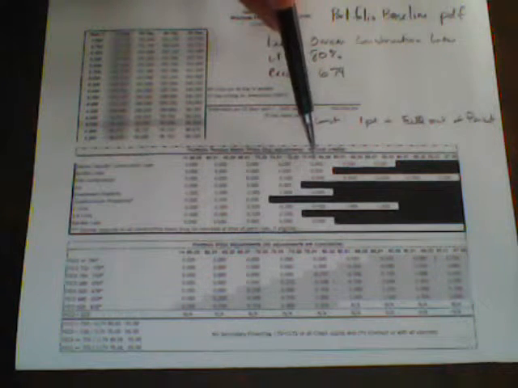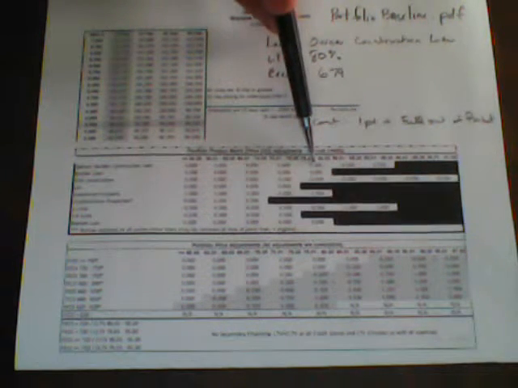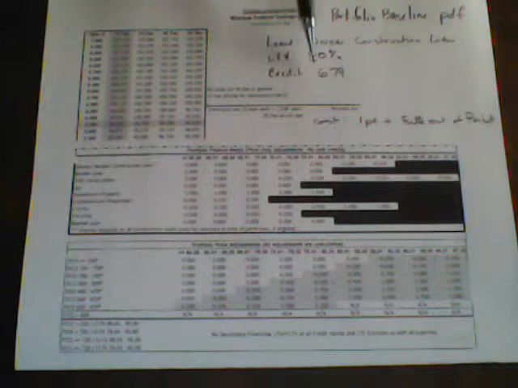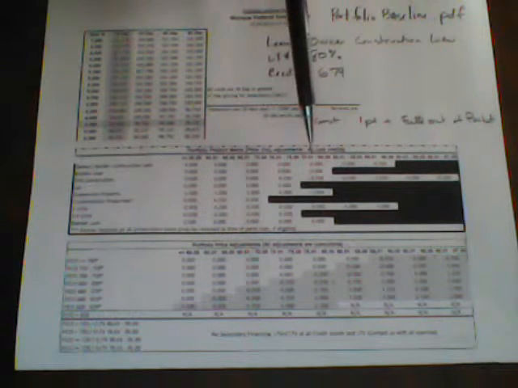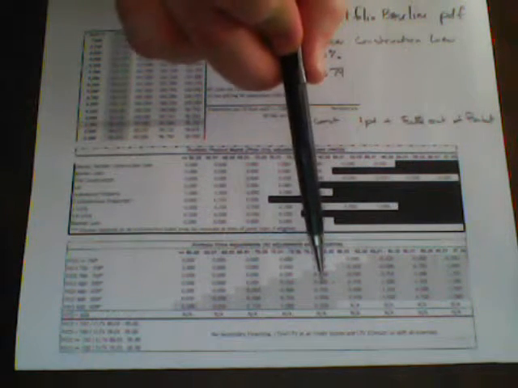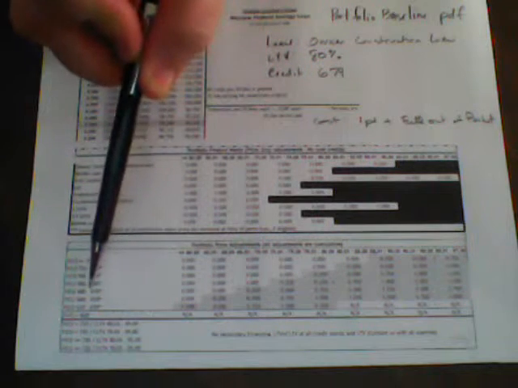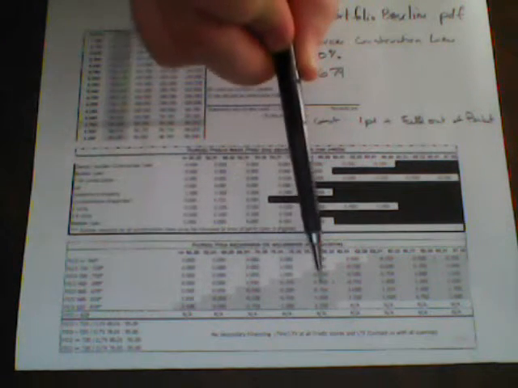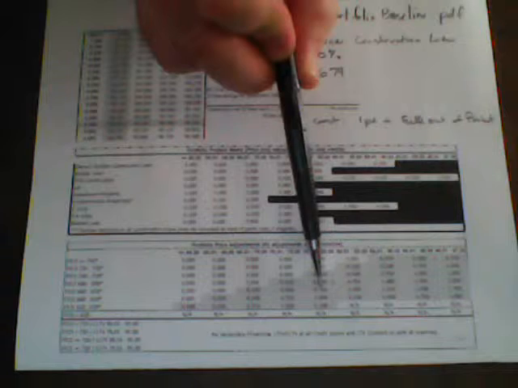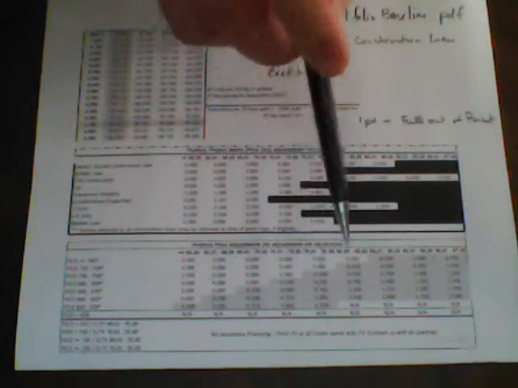Owner construction loan, right here, 80%. There's no adjustment to price. Credit score, 679. So we follow this down. 679 tier is right here. 679 means 0.75 adjustment to the rate. So what we do is take that over here. I know this is elementary, but I just wanted to walk through with you guys. Their rate would be 4.75 is what rate they would have.